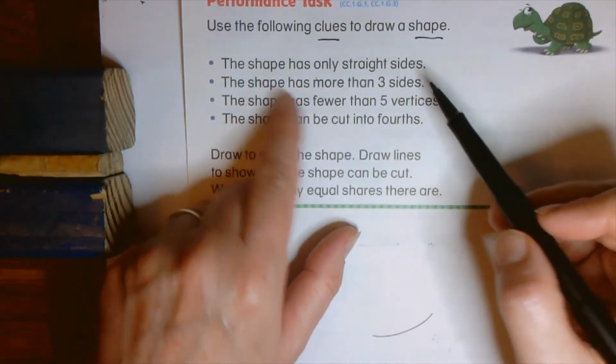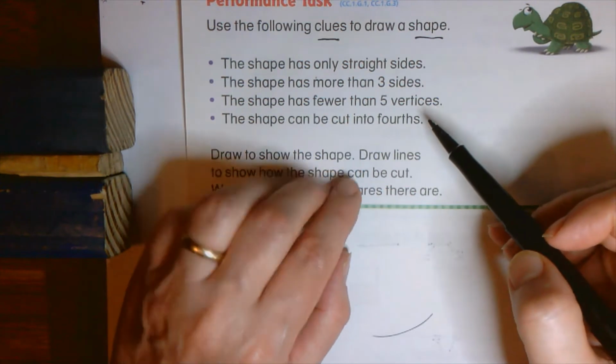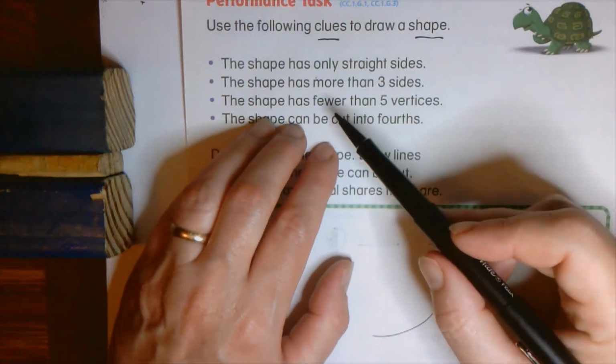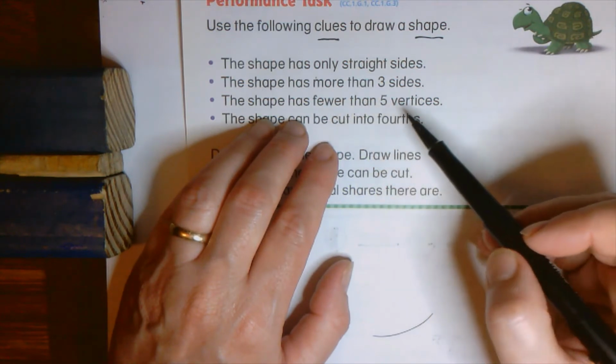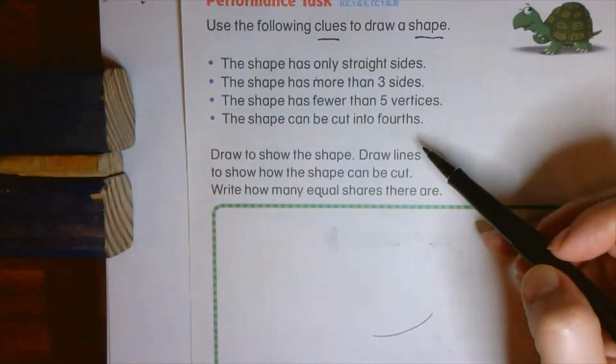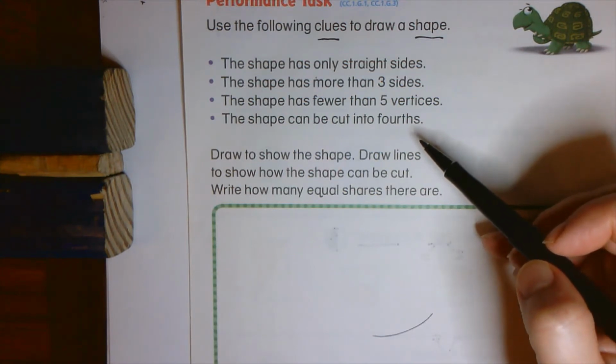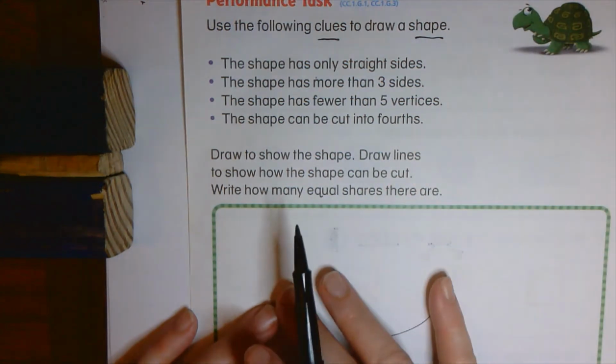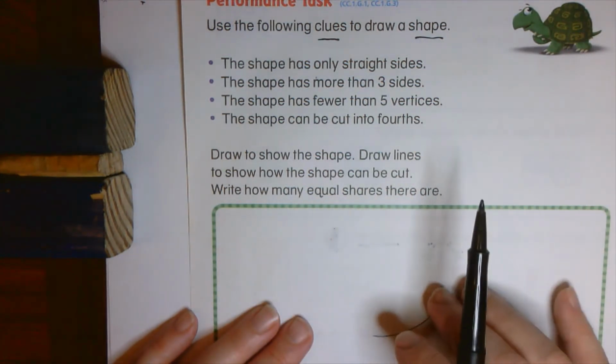The shape has only straight sides. The shape has more than 3 sides. The shape has fewer than 5 vertices, and the shape can be cut into fourths. Now, boys and girls, I'm also going to tell you there is more than one right answer to this. So you could all do this differently and all be right.